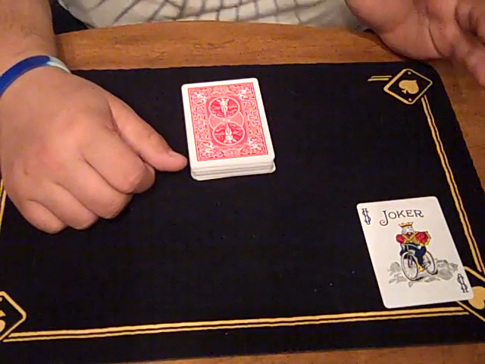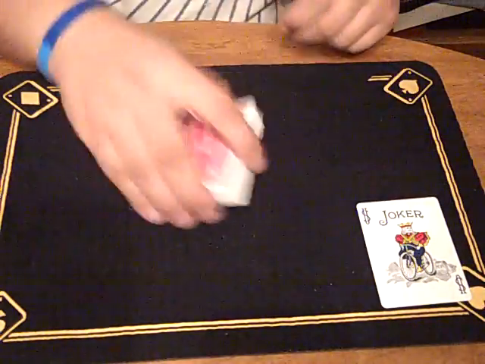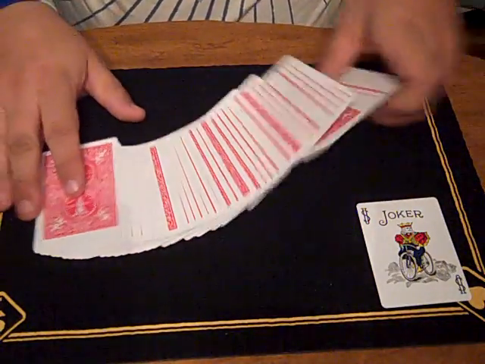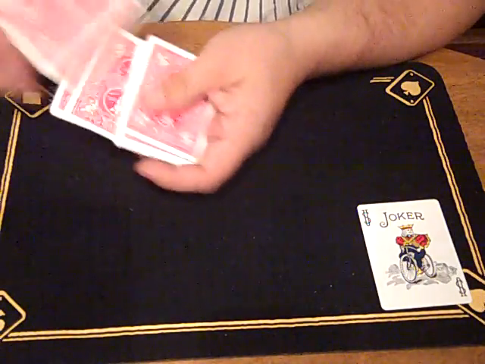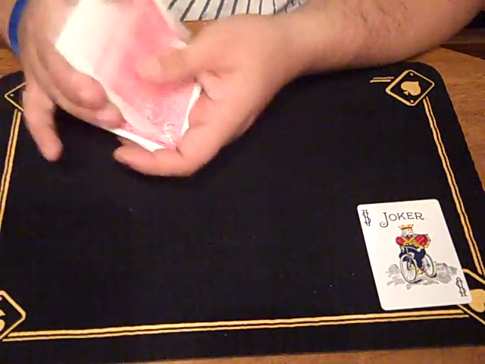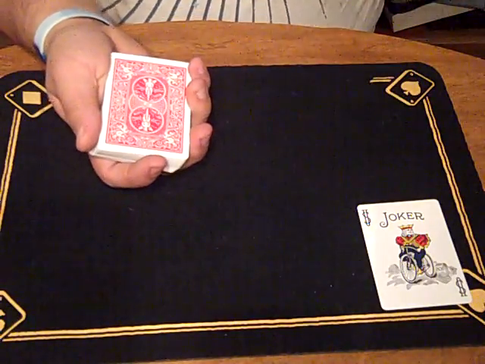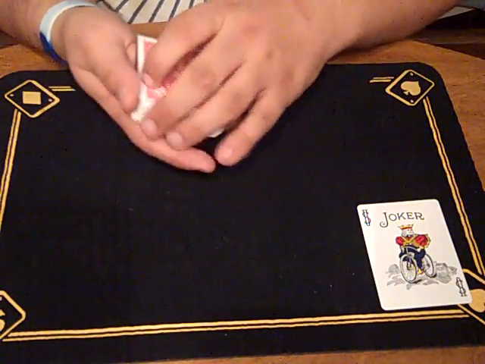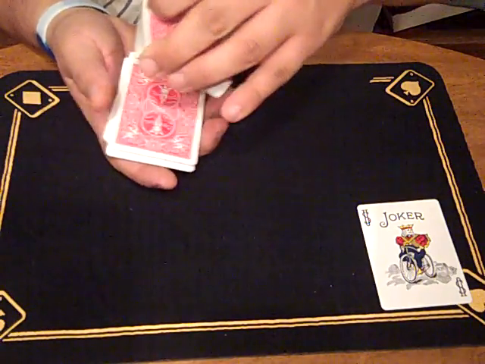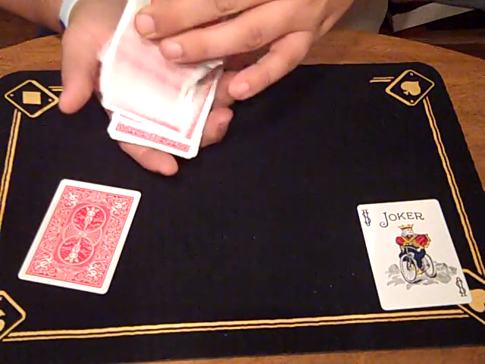Alright, this is Joker's Wild. To do it, you need the Joker and, of course, a random deck of playing cards. Okay? I'm going to shuffle them up a little bit here. And we're going to have two cards selected. Now, normally, I would have two separate spectators select them, but I'm just going to select them myself. So there's one and two.